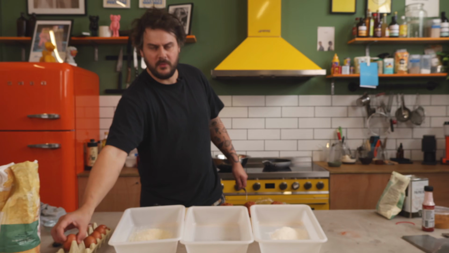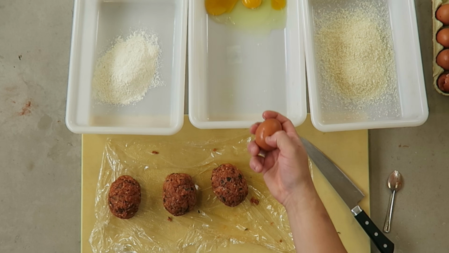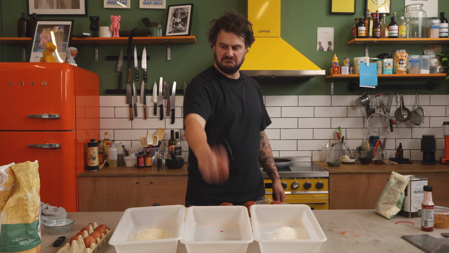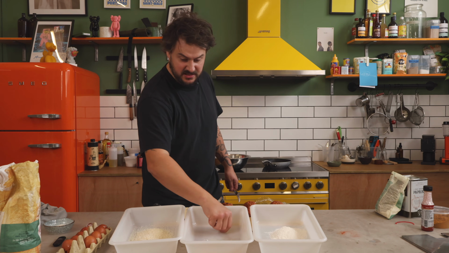If you ever want to know how to do a one-handed egg crack, get your thumb, stick your thumb into the hole, and then you're going to leverage. Like that. That's it. I don't know why you really ever need to do it because you've got 2 hands.